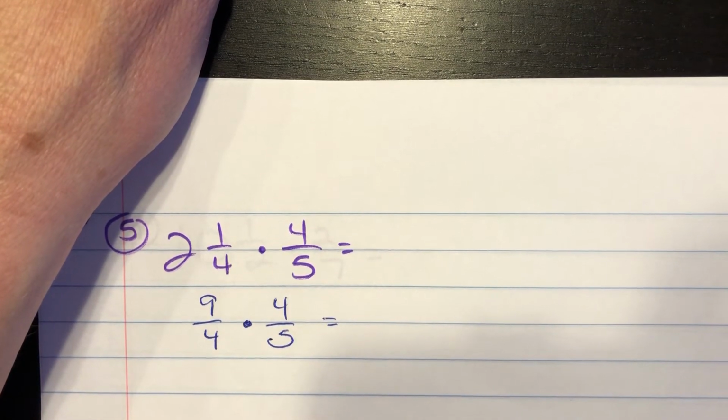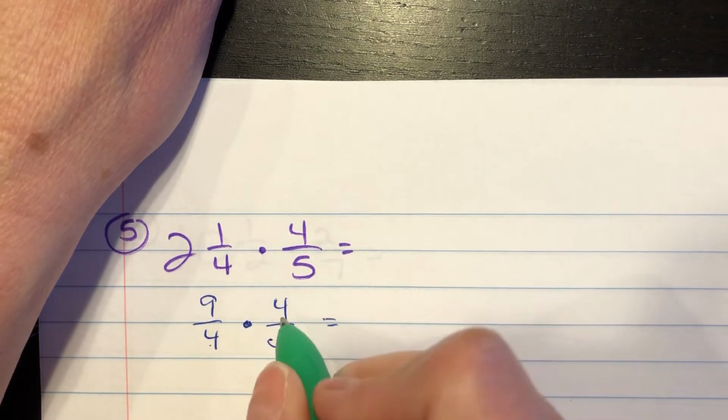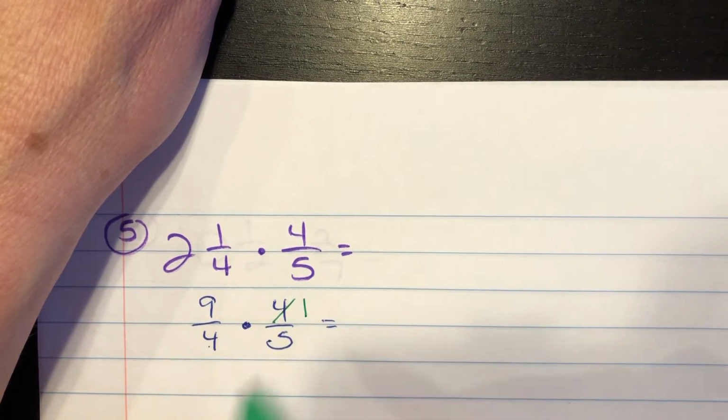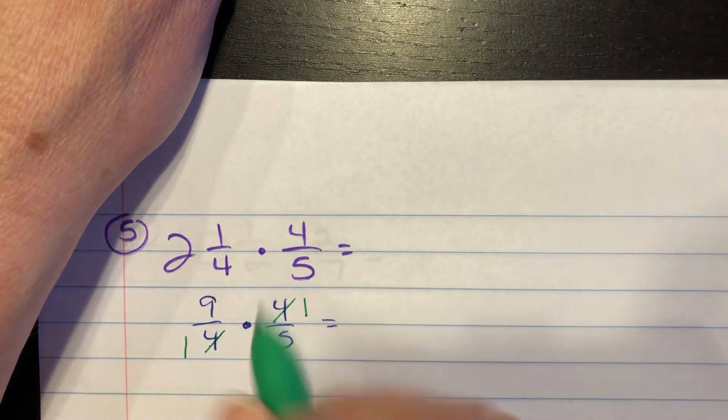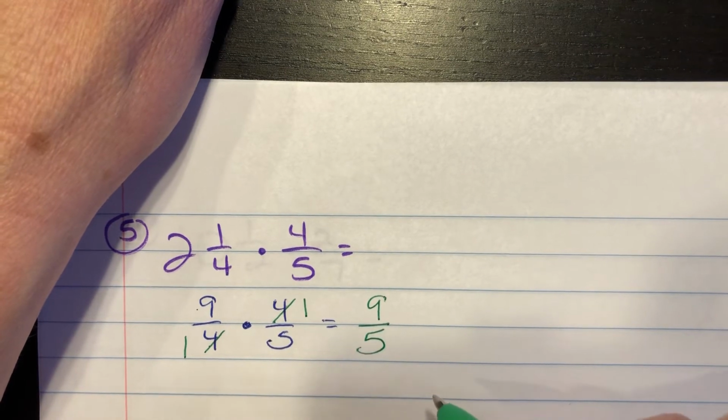I'm gonna double check to see if I can cross simplify. I see a 4 and a 4. I like when that happens. I can divide them both by 4. 4 divided by 4 is 1. 4 divided by 4 is 1. 9 times 1 is 9. 1 times 5 is 5. And now I've got to simplify.